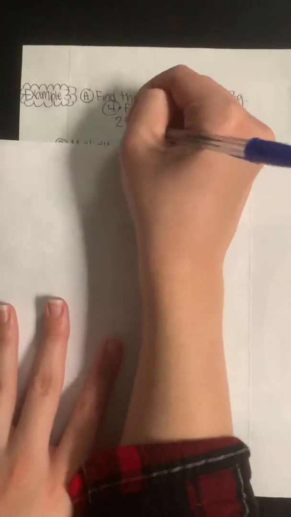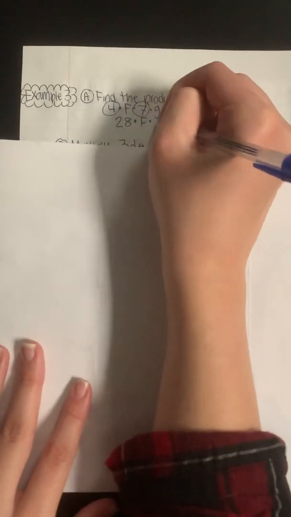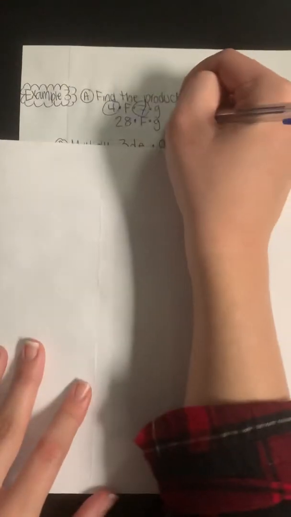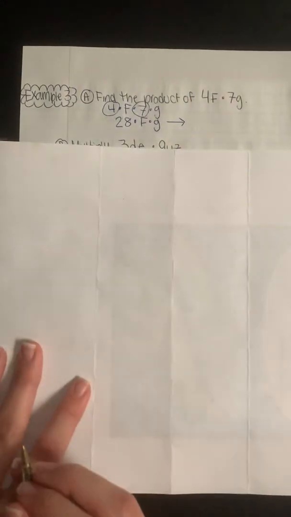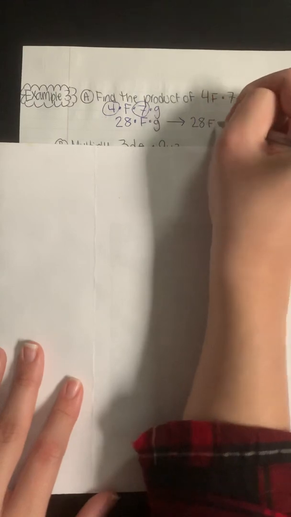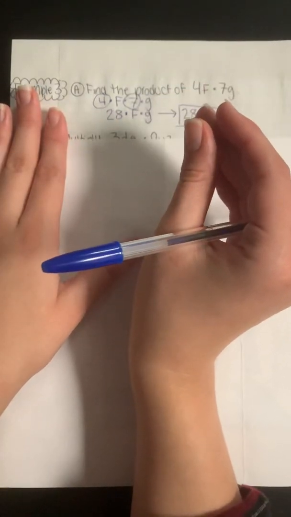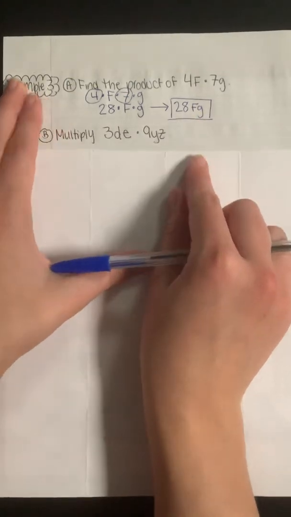So I can actually do the multiplication for 4 times 7. That's 28. But we don't know what F is equal to, and we don't know what G is equal to. So that's just going to stay times F times G. So if I wrote that back out in the simplest way possible without my dots, this would be 28 FG. So you're kind of expanding it, solving as much as you can, and then simplifying it back down.